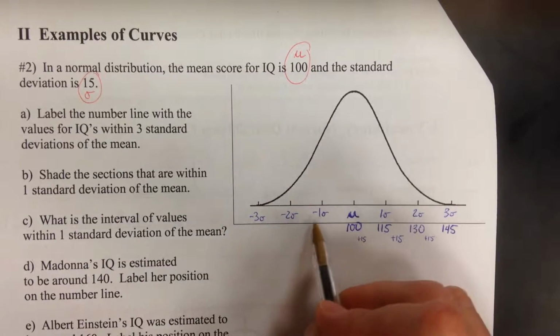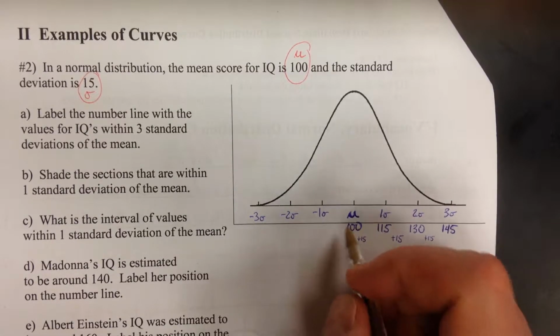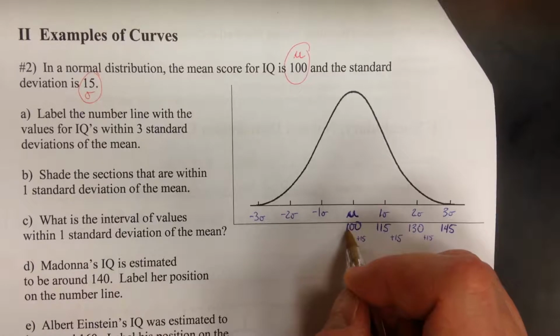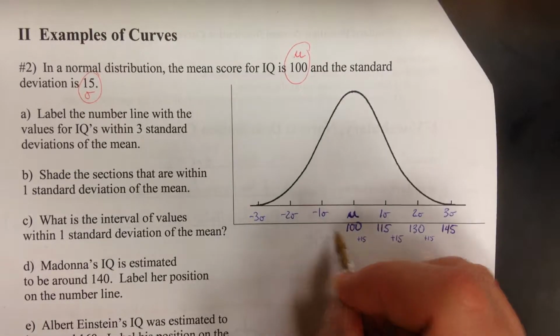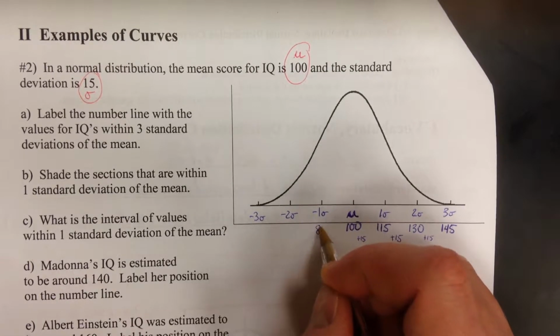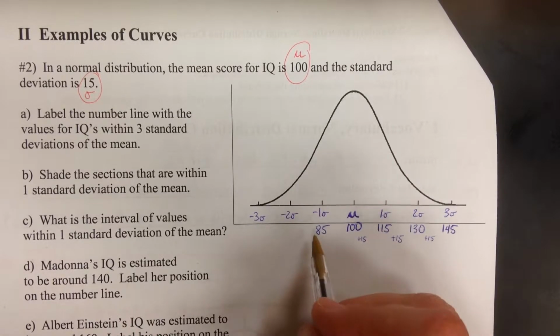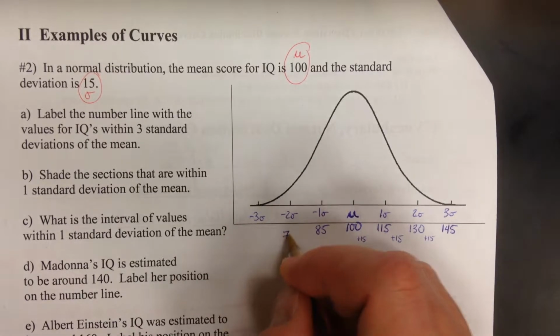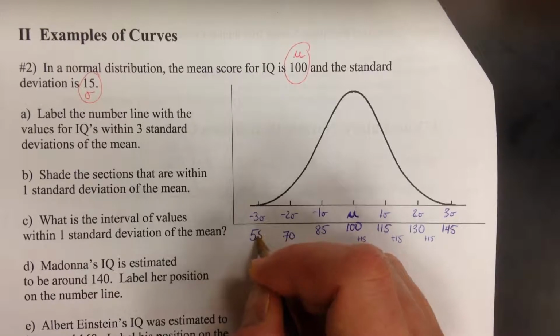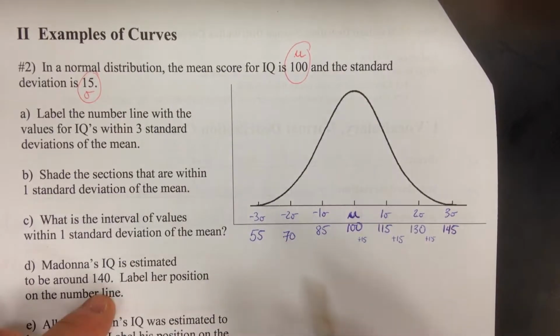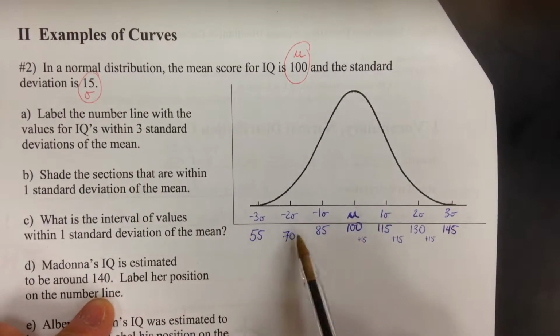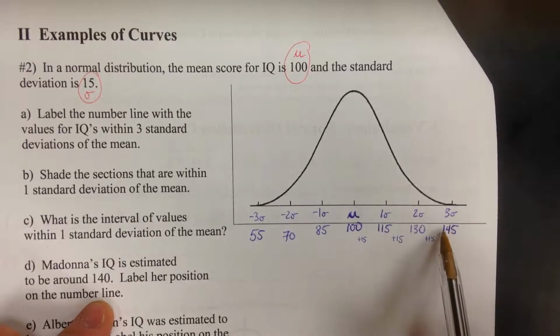Now, if we go to the left, instead of adding 15, we would subtract 15. So minus 1 standard deviation would be 100 minus 15, which is 85. And then we would subtract 15 to get 70. And then this would be 55 right here. So for part A, it says to label the number line. Okay, there we are, right there.